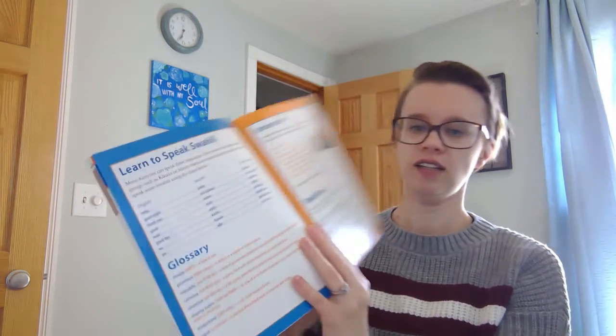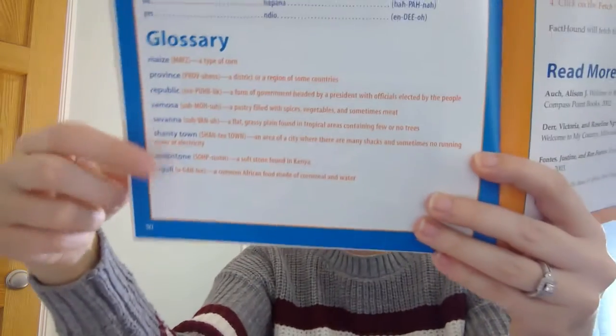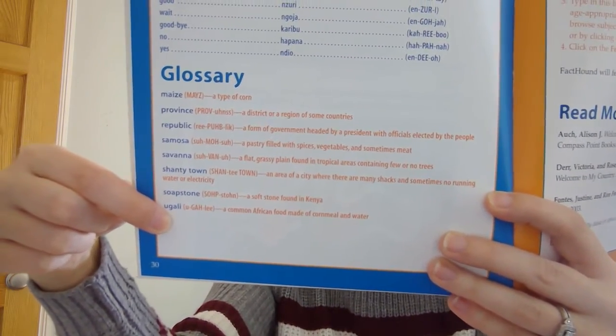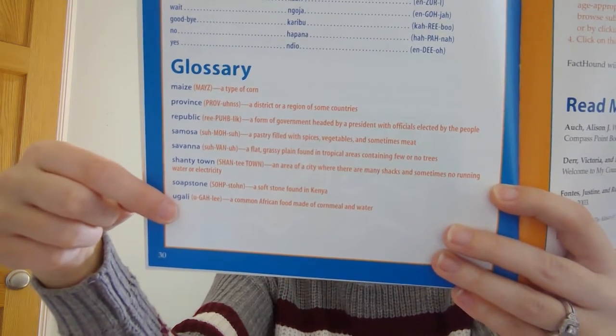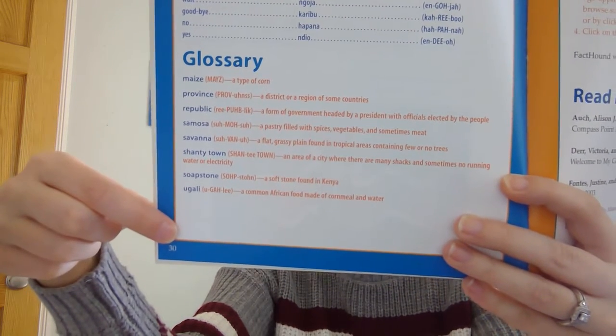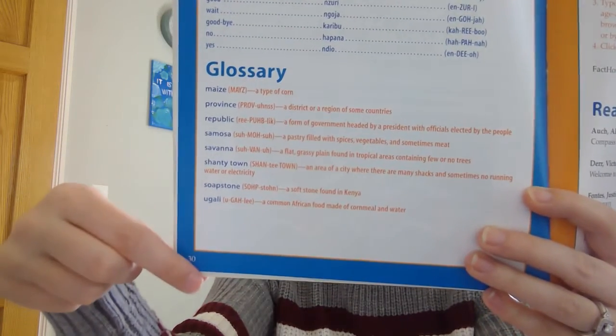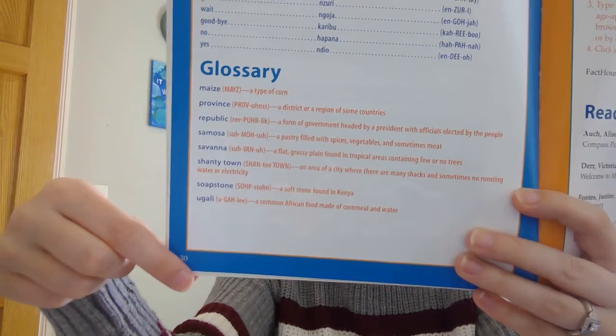And then at the end, they have a glossary, and a glossary, remember, is going to show you different words that you might not know very well, and then it gives you the definition of it. Not every book has this at the end, but it is very helpful, especially when it's a book on another country, to know what they mean.